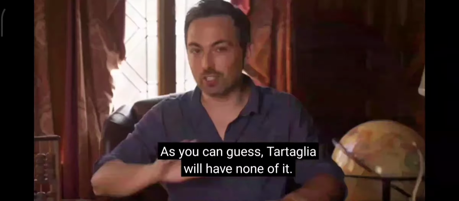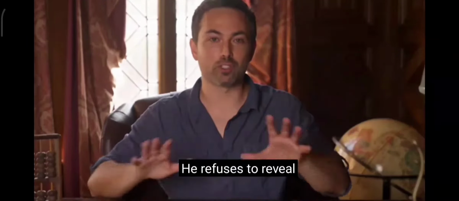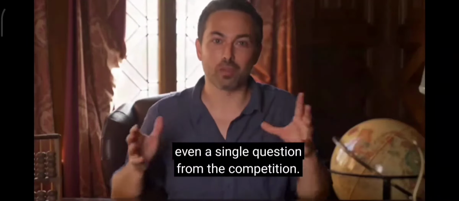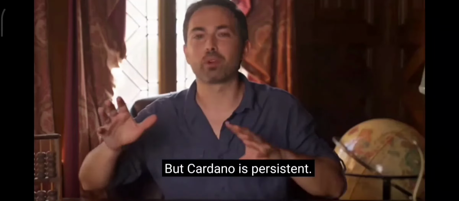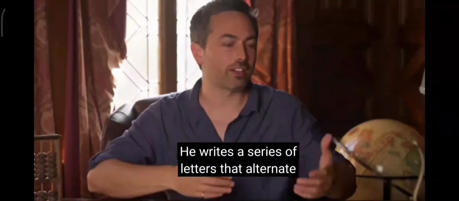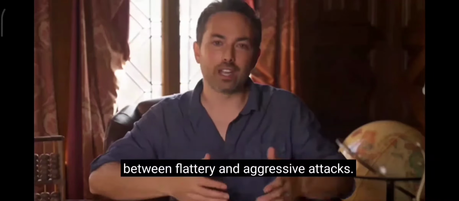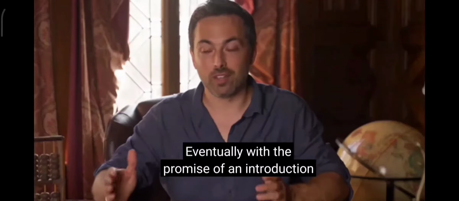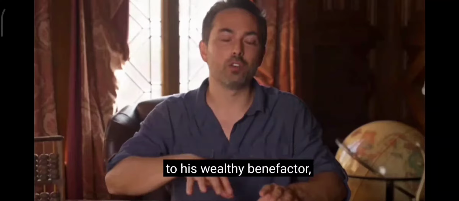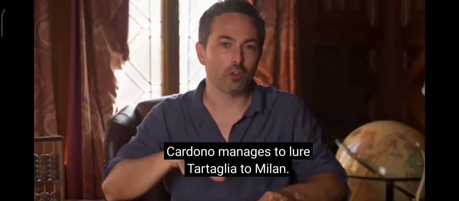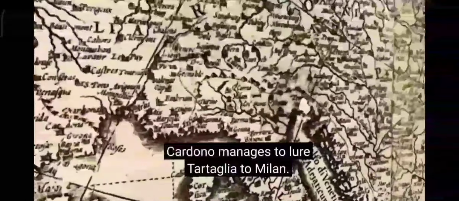As you can guess, Tartaglia will have none of it. He refuses to reveal even a single question from the competition. But Cardano is persistent. He writes a series of letters that alternate between flattery and aggressive attacks. Eventually, with the promise of an introduction to his wealthy benefactor, Cardano manages to lure Tartaglia to Milan.